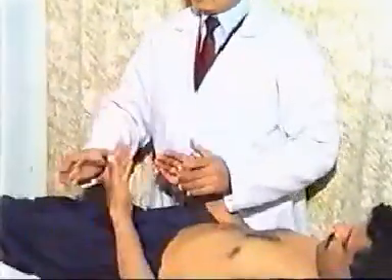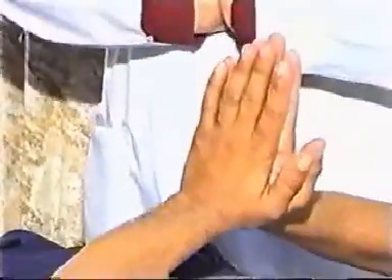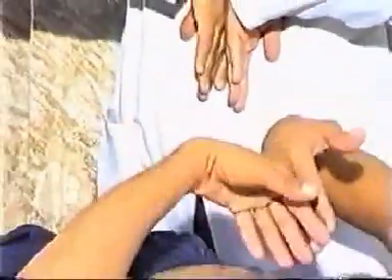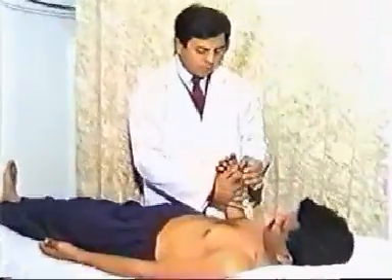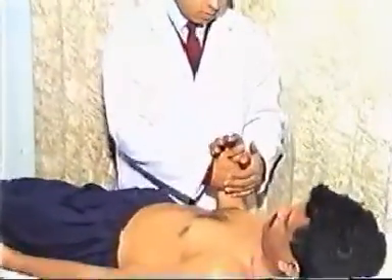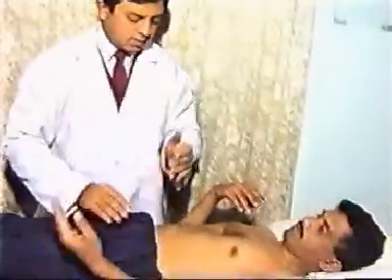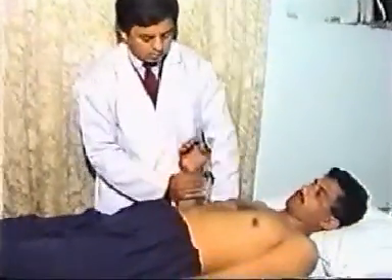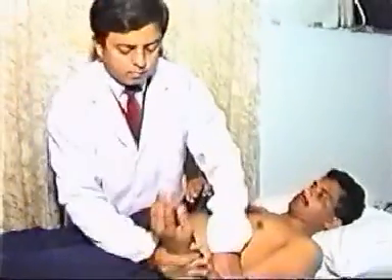Now that we have tested the small muscles of the hands, you ask the patient to flex the wrist, extend the wrist. Then you look for the strength of the muscles of the upper part of the arm. The flexor of the elbow. Extensor of the elbow.